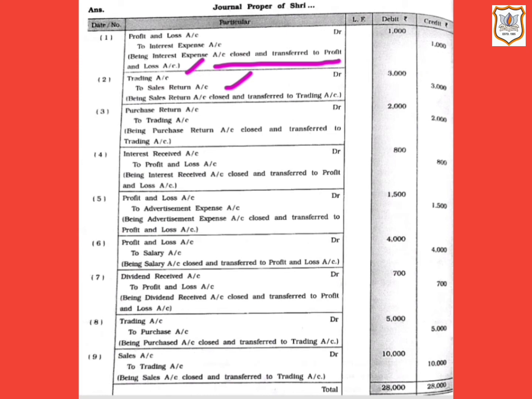Now next is purchase return account, that is 2000. We know that purchase return account shows credit balance, but as it is being closed, so here purchase return account will be debited and we transfer it to trading account. So here trading account will be credited.